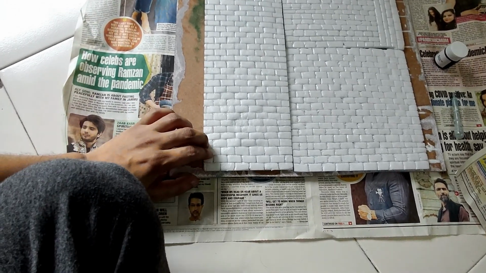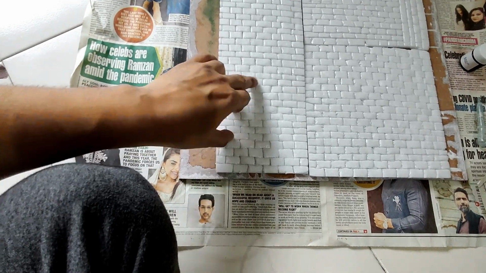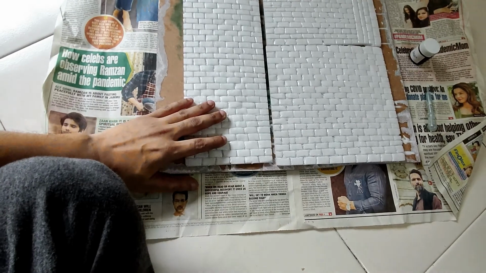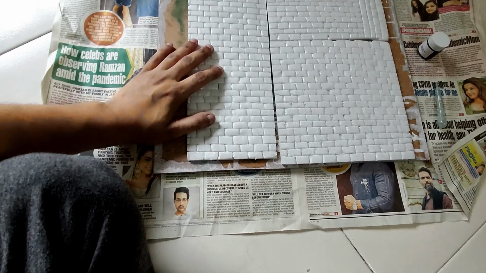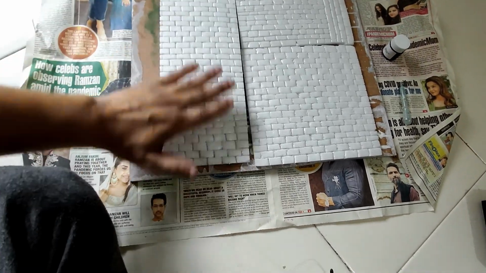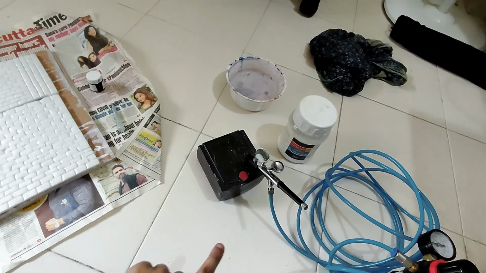This will just allow the color to adhere to the surface a bit more, and I just want to make sure that I get the color as deep as possible between all these crevices and onto the surface. So yeah, that is very important before I move on to the next layer of coloring. So this entire thing will be painted black. Okay, so I will just quickly mix the paint and then come back.